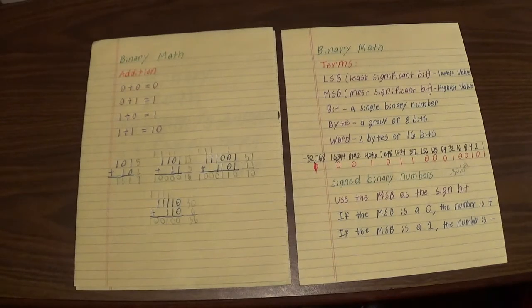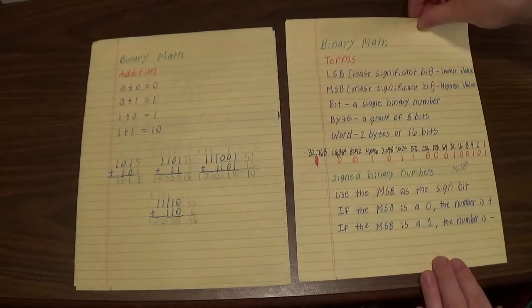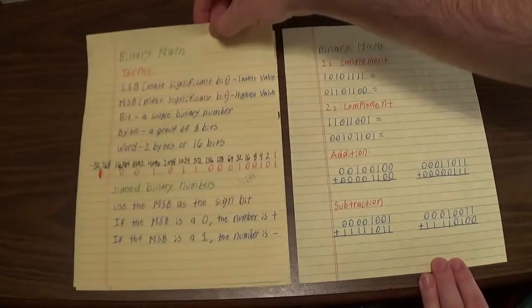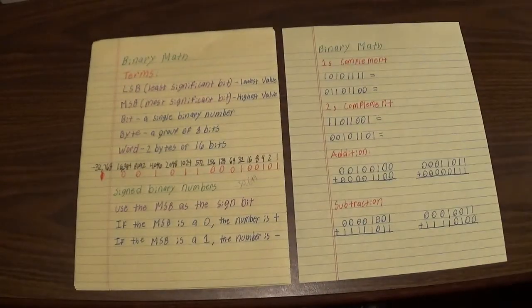So we don't use the positive and negative sign to do that. To do this, we have to do what's called complementing numbers. And no, I don't mean you walk up and tell it it's looking good today. That's not the type of complimenting we're doing.